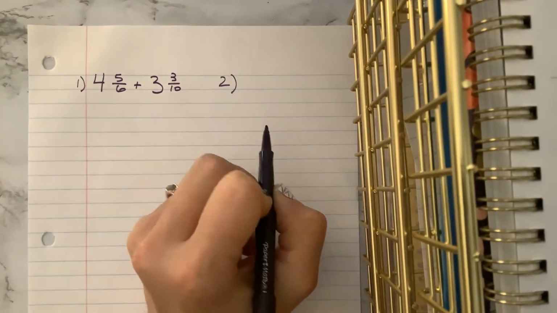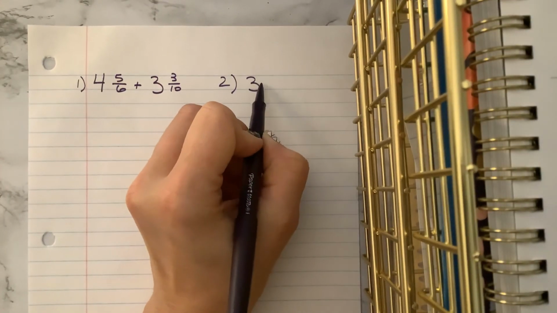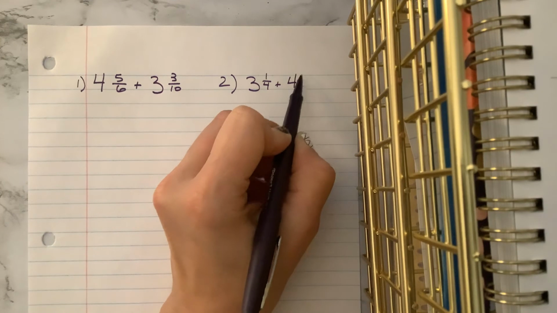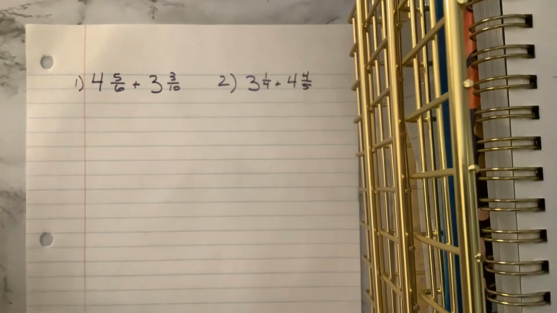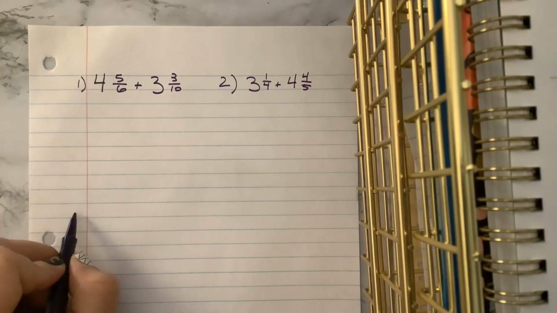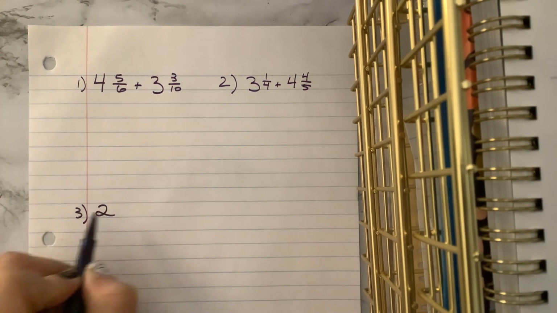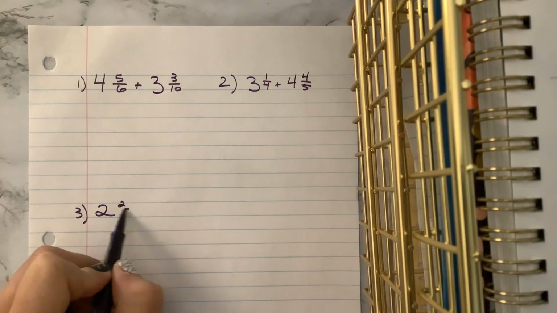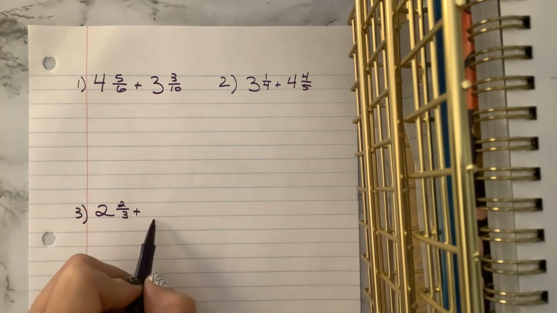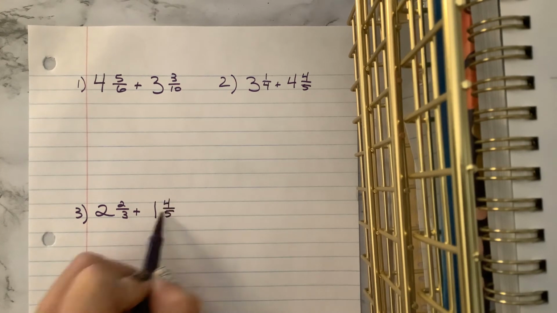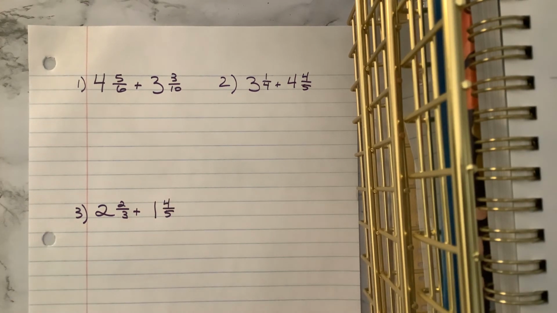Next practice problem will be 3 and 1/4 plus 4 and 4/5. And your third practice problem will be 2 and 2/3 plus 1 and 4/5. So go ahead and pause these, fifth graders. Try each of these out. Come on back and see how you did.